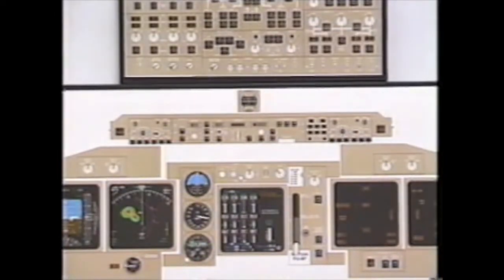If the EFIS control panel was to fail, move to the CDU. The CDU menu page allows us, at line select 1 right, to select the EFIS control panel to control those functions in the event that the real control panel was to fail.